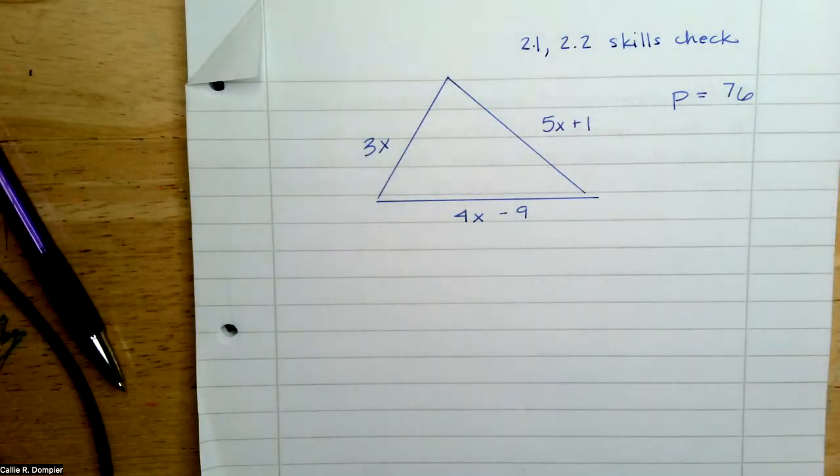Here are 3 problems from the 2.1, 2.2 skills check quiz that could definitely use some going over.